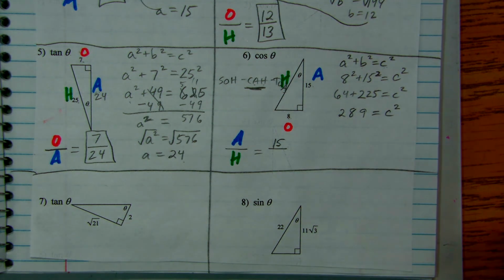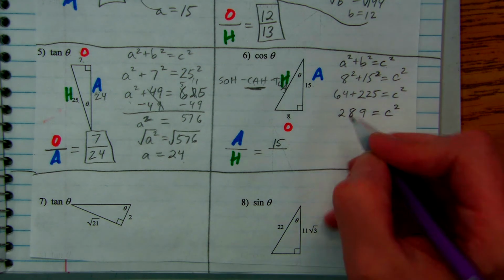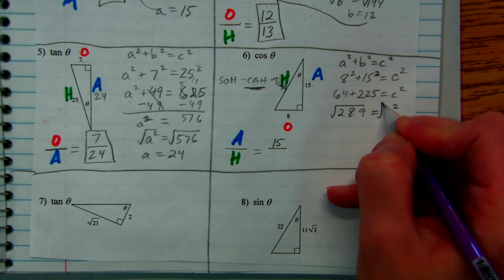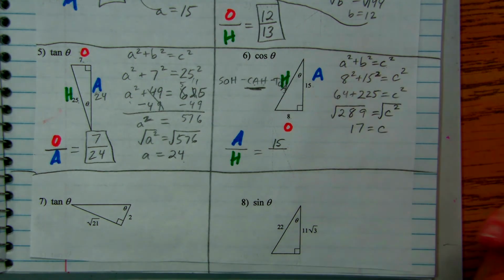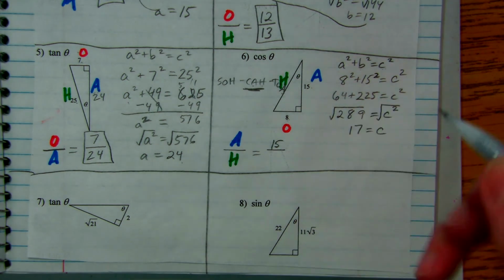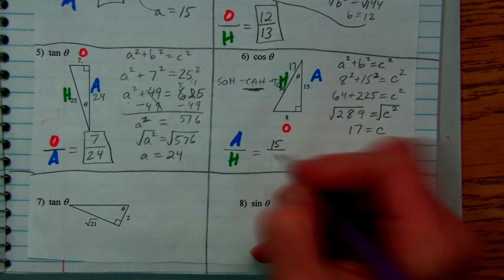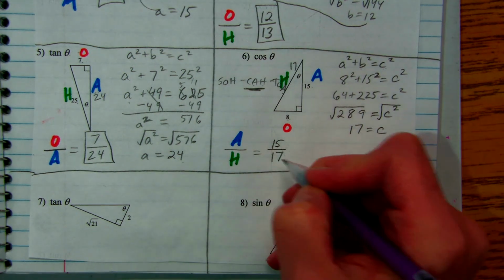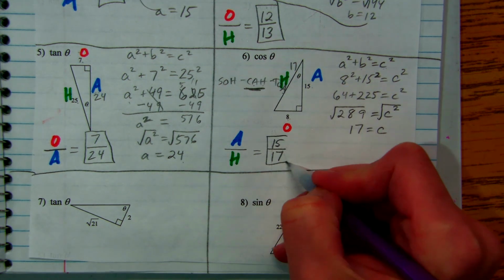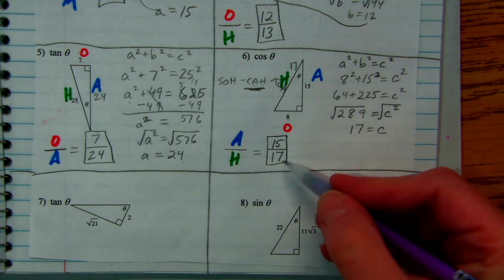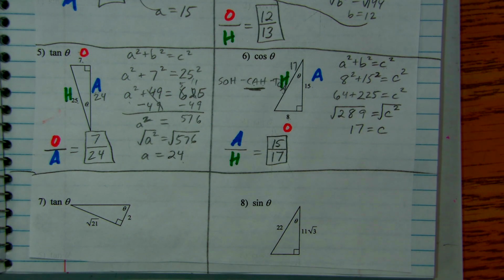What's the last step to get rid of the squared? Square root. Get that vocabulary out. We're going to square root. If I square root that, that one is 17. So that means that my hypotenuse over here is 17. So I'm going to have 15 over 17. 17 is prime, so I know 15 is not going to reduce with that. But if you could reduce, we want to reduce all of our fractions. Okay, I'm going to stop there for today.